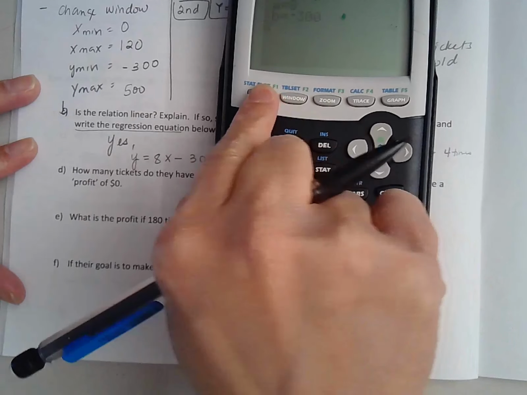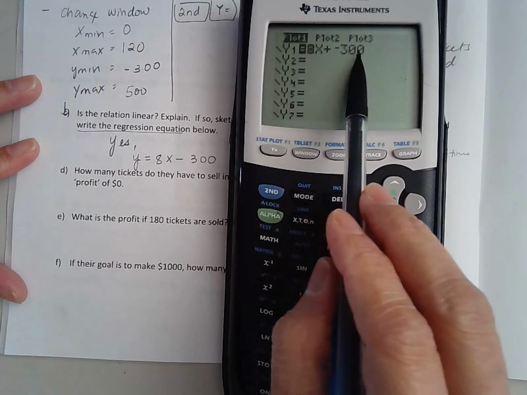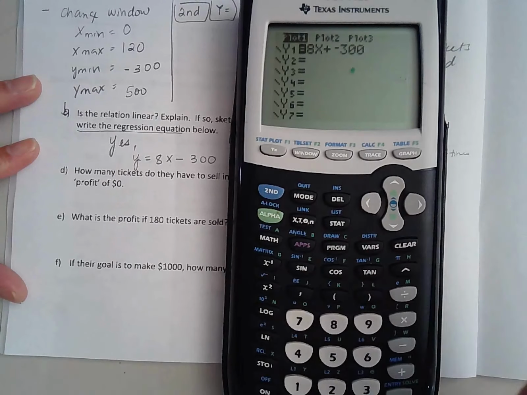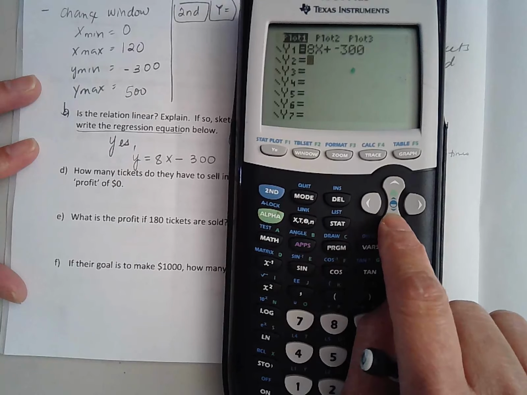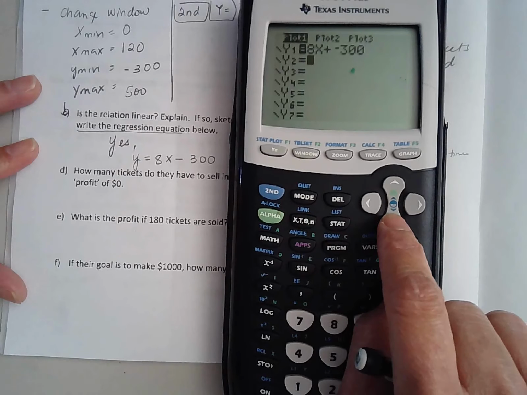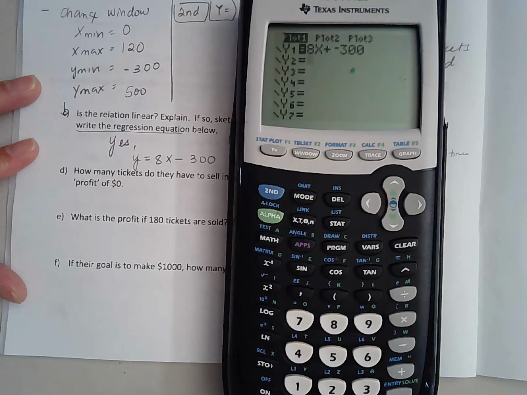Okay, so press y equals. You'll notice that your first equation is there. Yours is not? Oh, okay. Can I just type it in? You could type it in, yeah. Everything is good, okay. And then we're gonna put y2 equals 0.